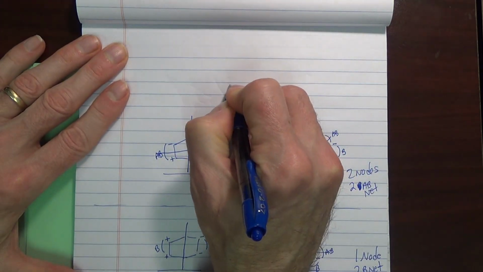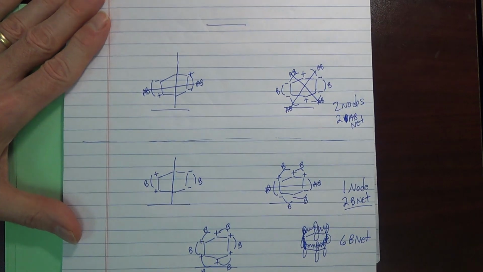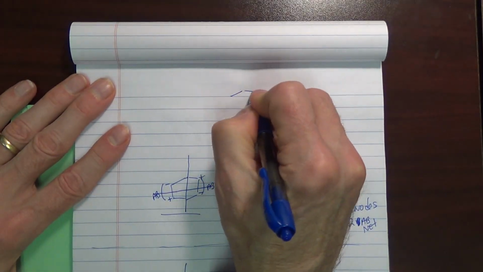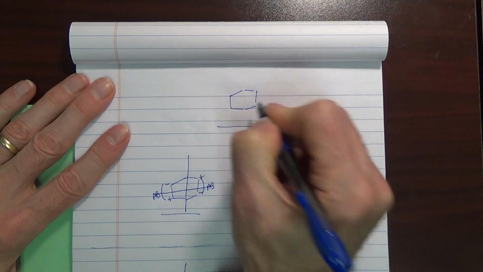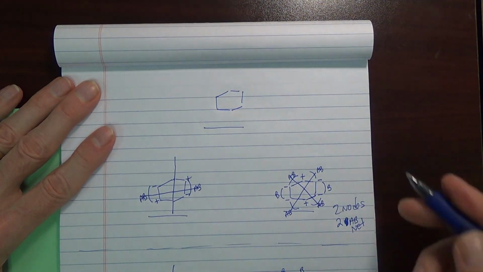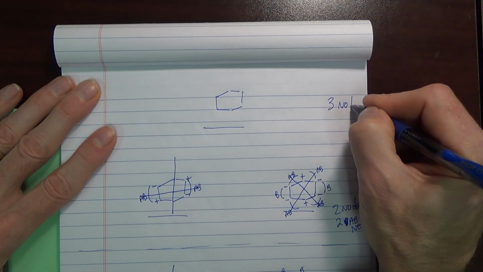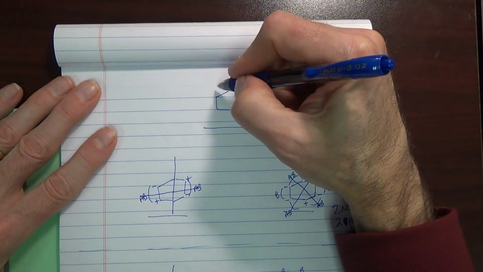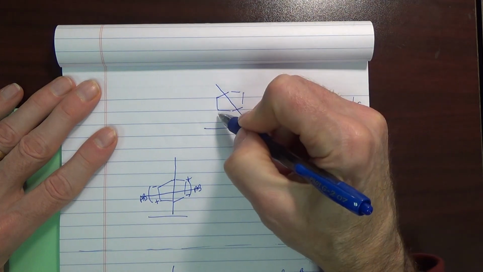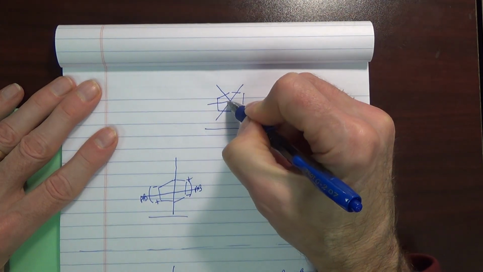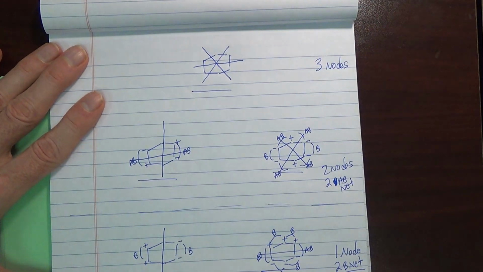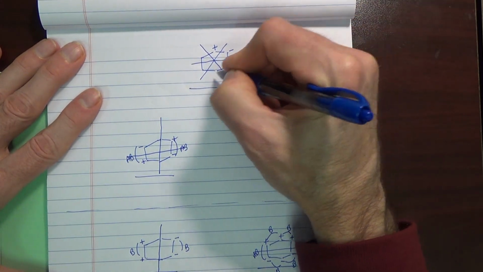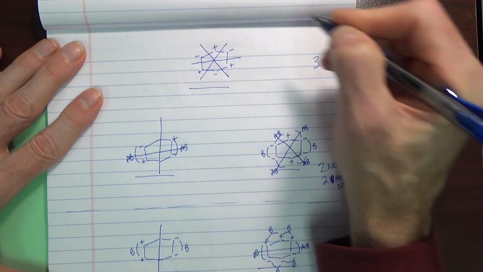Then we have the last one. It's going to be a single one at the top. And it will look like, first off, how many nodes? 3 nodes. Those are going to be, I believe, boom, boom, and boom. And if this is plus, that's minus, plus, minus, plus, minus.